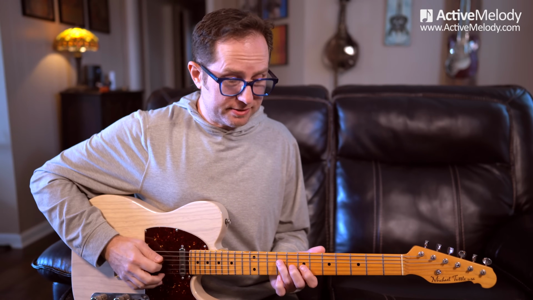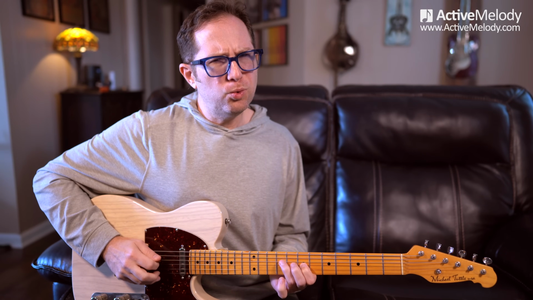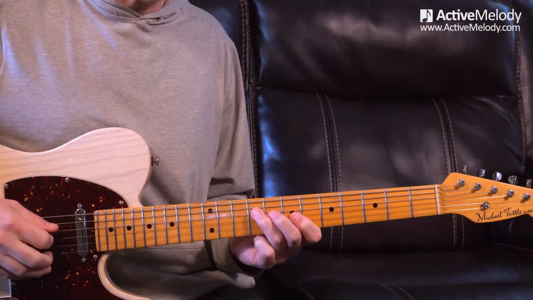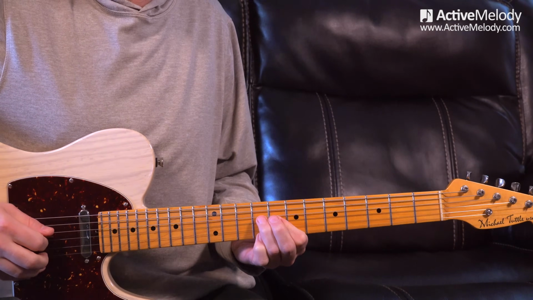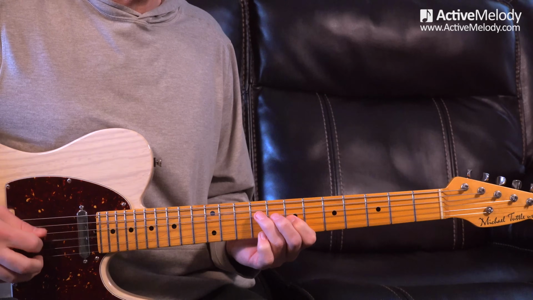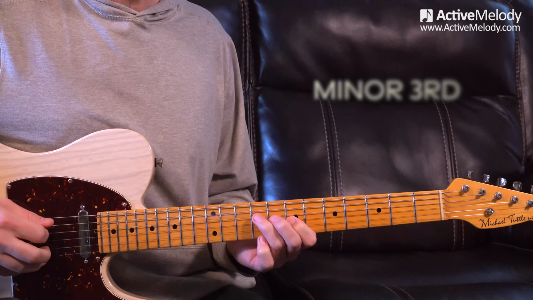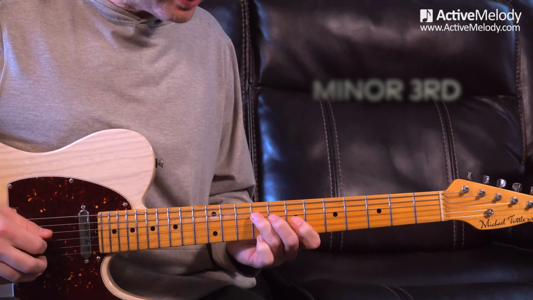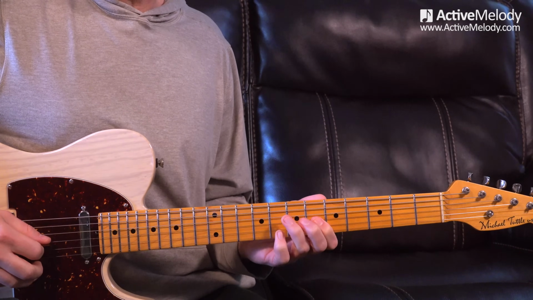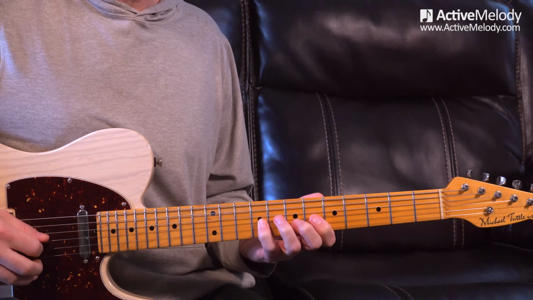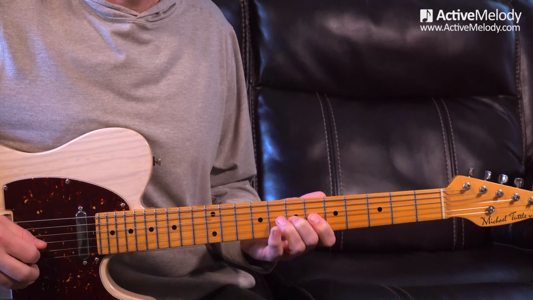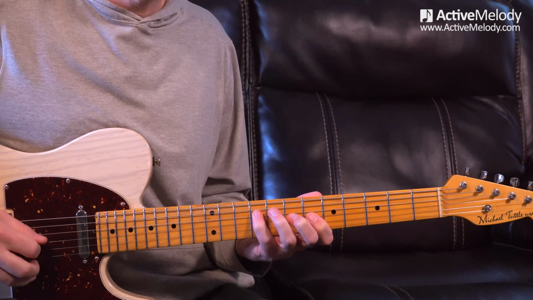Now, listen to this. Ooh. See how sad that is, changing with that one note? There's our major 3rd. If we flat the 3rd, you get what's called a minor 3rd interval. Now I can take the 2, the 4, and play the minor 3rd, and I get a totally different vibe.